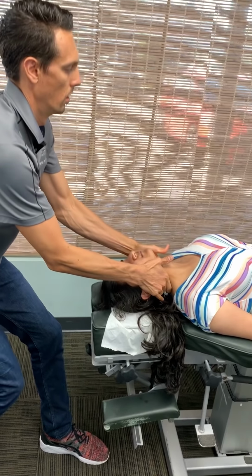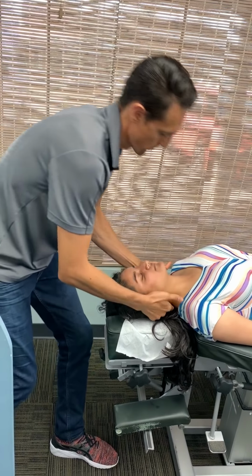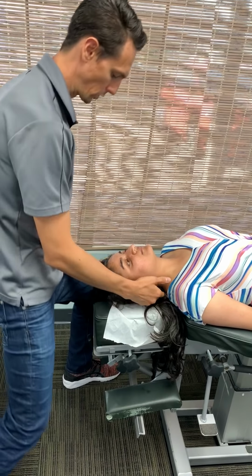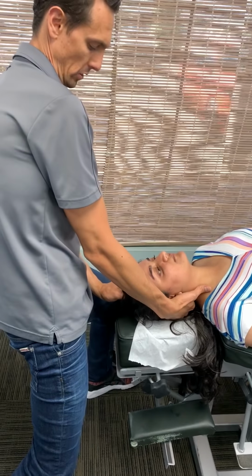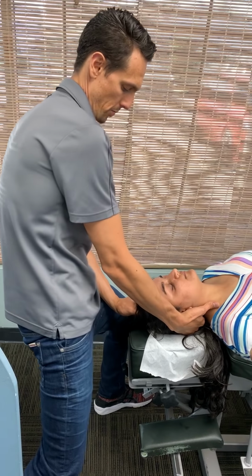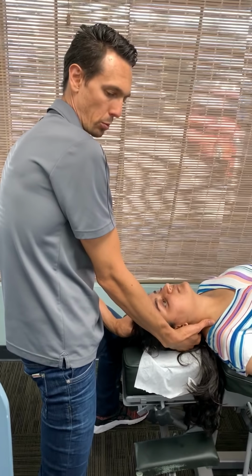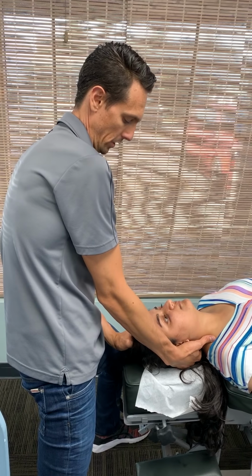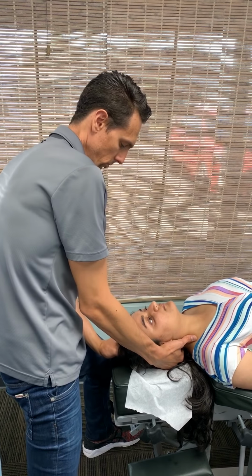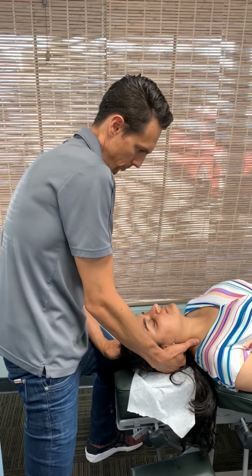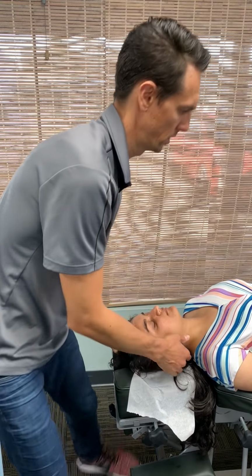We're also going to look at the plates of the skull. The plates of the skull can misalign under stress and also affect nutrients to the brain, circulation, and headaches. Perfect.